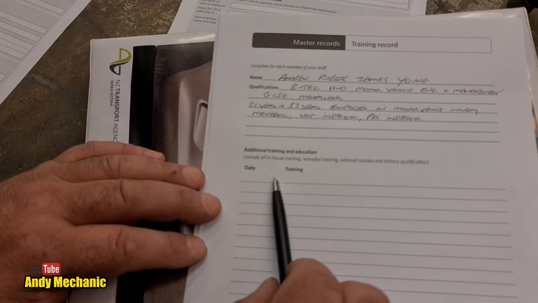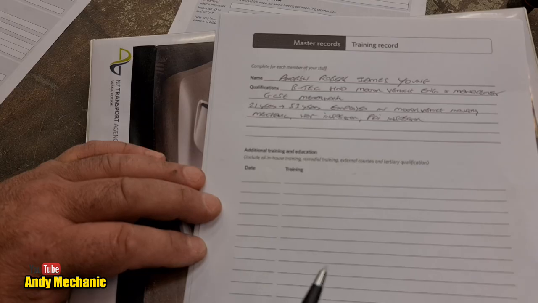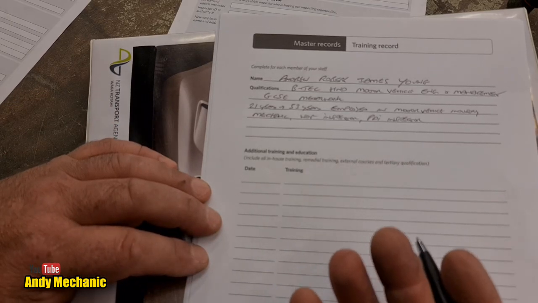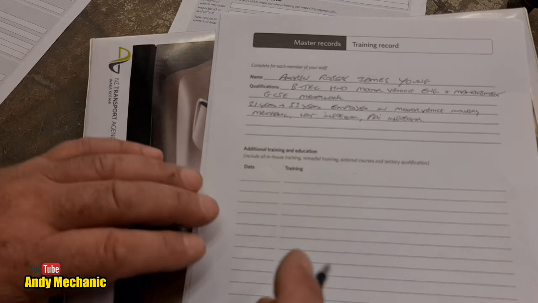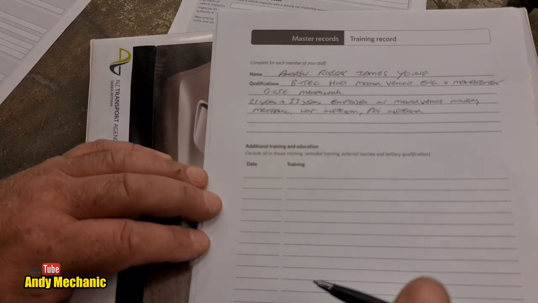Now, down here, it's got additional training and education. Now, I've done a number of courses over the years. And again, keep this just to the automotive industry. Don't start to, I did a geography course and all that kind of thing, it doesn't matter, right? It's irrelevant. So just automotive.